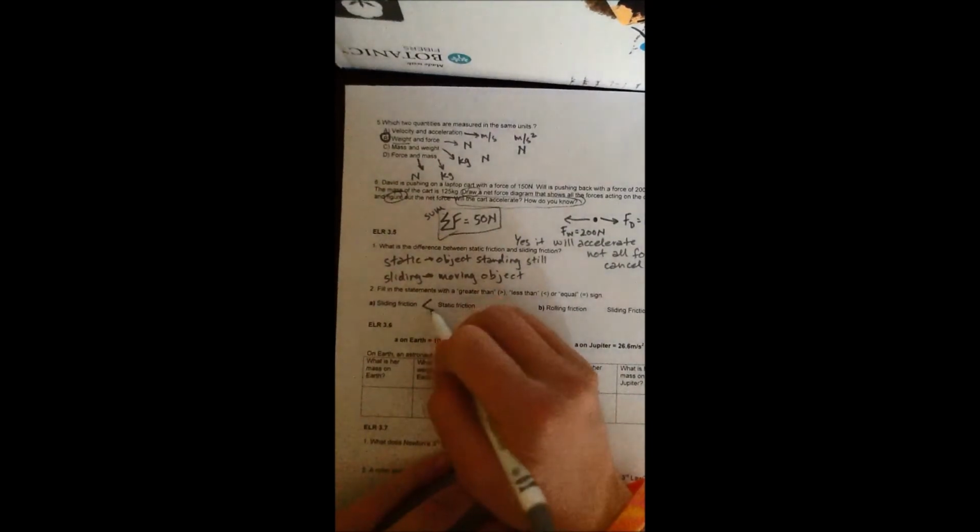Fill in the statements with a greater than, less than. So sliding friction is less than static friction. It's harder to get something moving than it is to keep it moving. Sliding friction is greater than rolling friction. Remember the bucket that we put on all the pencils? It was easier to move when it was rolling.